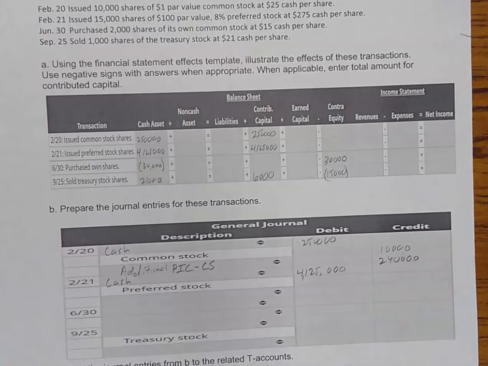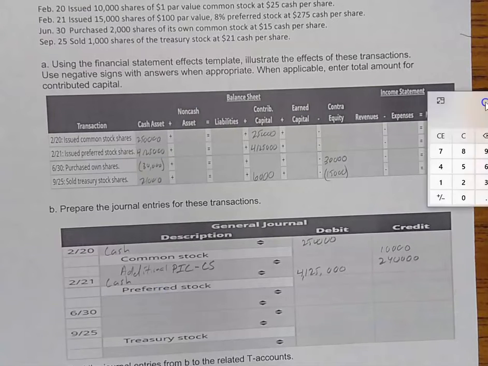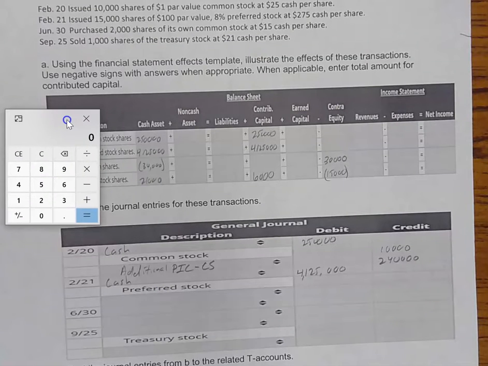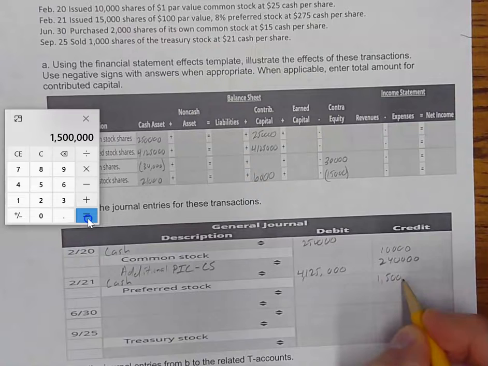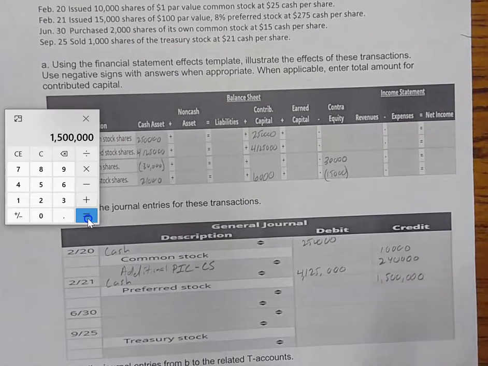Okay, now we have to do the same thing with the preferred stock. We have to take the par value amount. So let me move this over here, kind of right there. That's probably good. 15,000 shares. Let me go back here. 15,000 shares right here times a $100 par value gives us $1.5 million. And so that's how much we're going to credit preferred stock for.